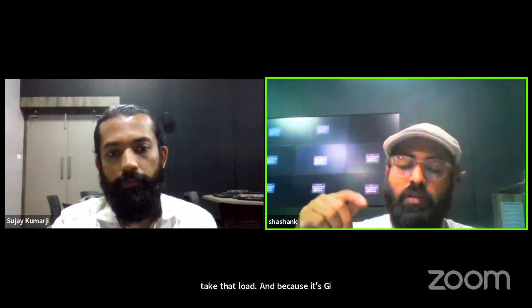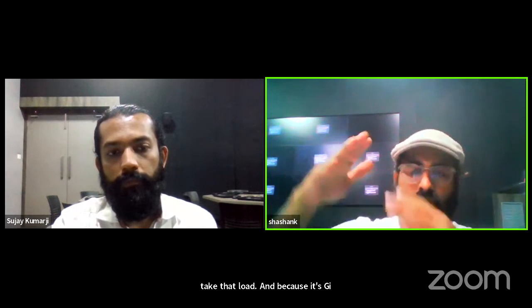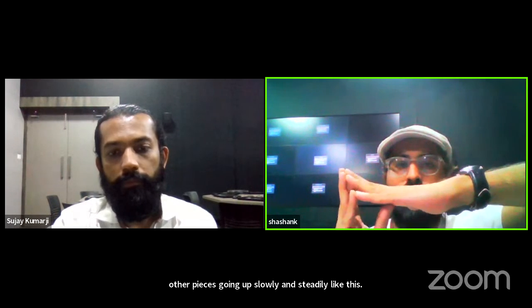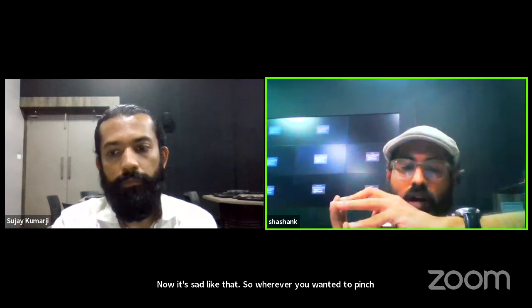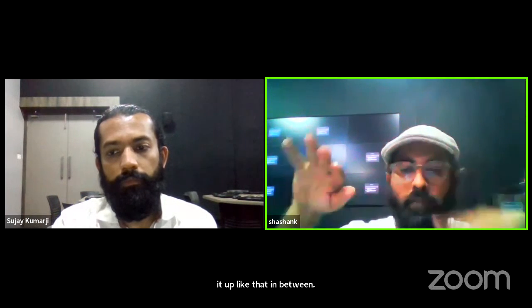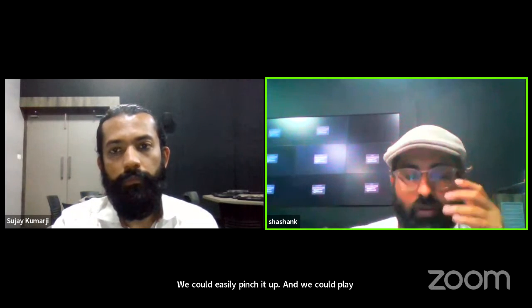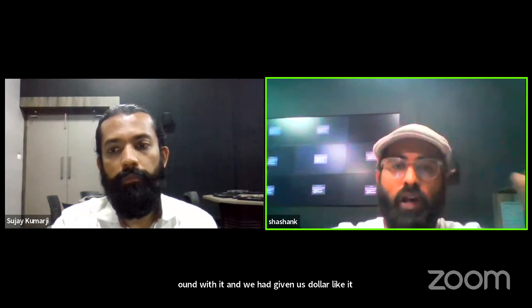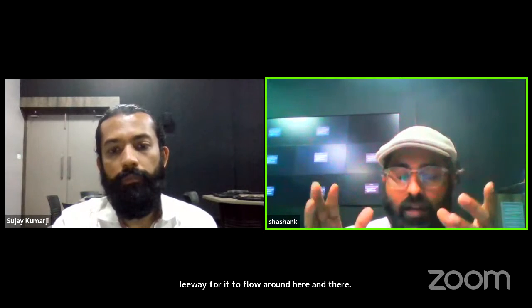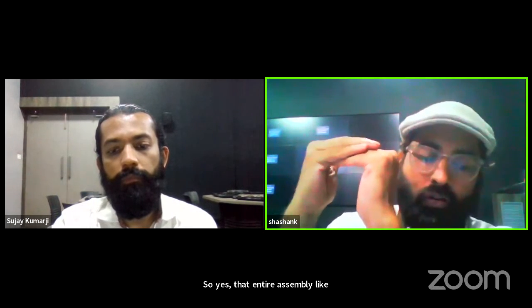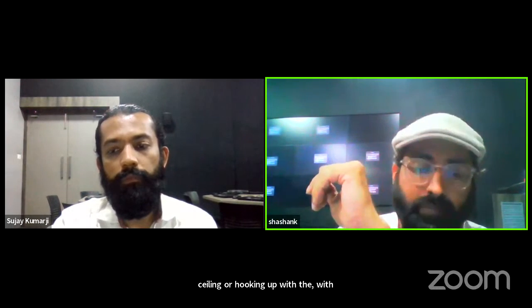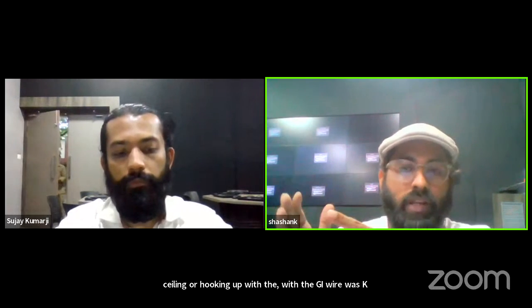And because it's GI wire, the beauty was this: this is the wall again, and this is the piece, and now the piece is going up slowly and steadily like this. Now it's sagged like that. Wherever we wanted to pinch it up in between, we could easily pinch it up and play around with it, because it's all GI wire. We had given enough tolerance, enough leeway for it to flow around here and there. So that entire assembly, going on top on the ceiling, or hooking with the GI wire, was quite simple. That did not take much time.